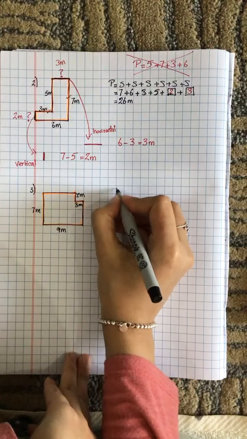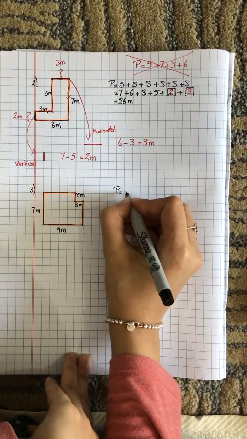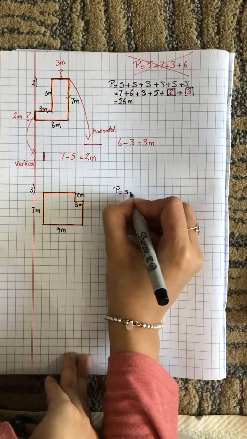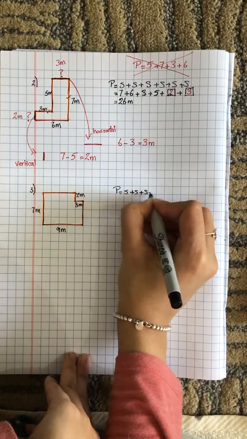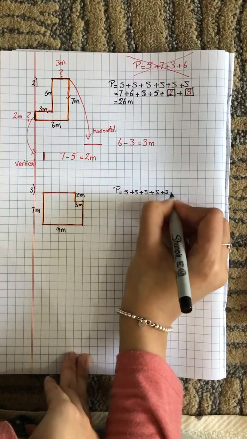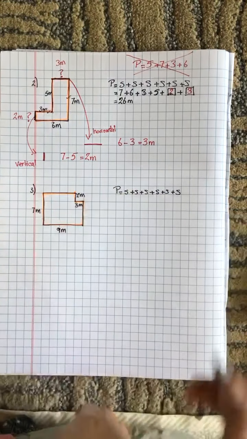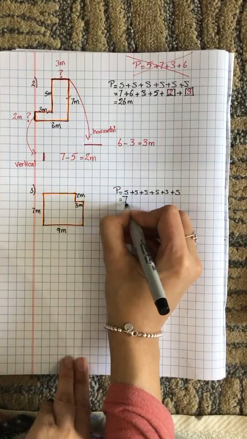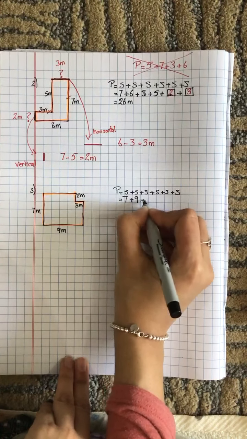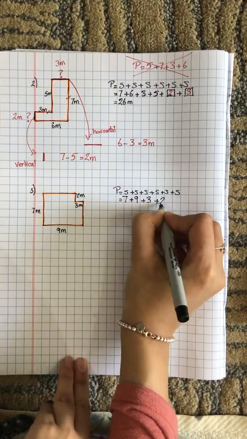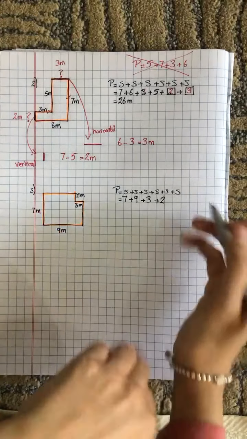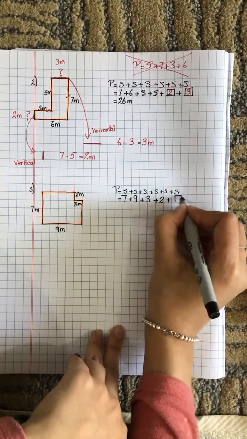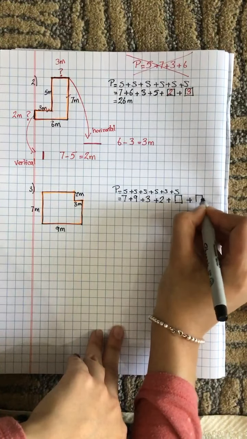That's a little hint from me to you. 99% of the time, there are usually 6 sides. 3, 4, 5, 6. Okay, I have 6 sides. Now let's fill in what I have already. I have 7 plus 9 plus 3 plus 2. I have 4. And as usual, I need to find 2 missing sides.